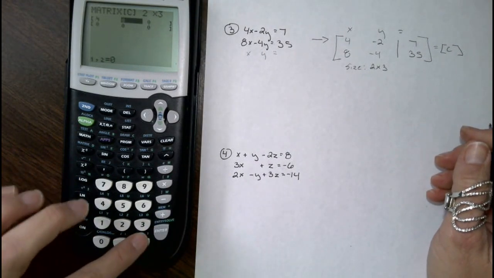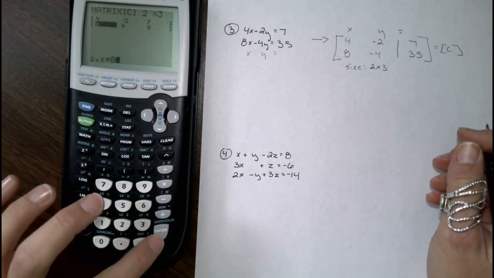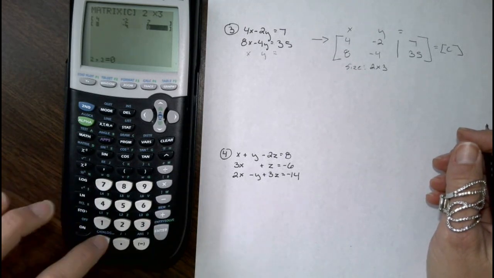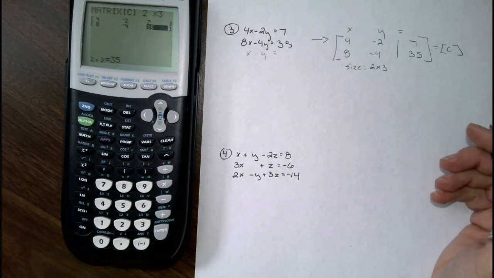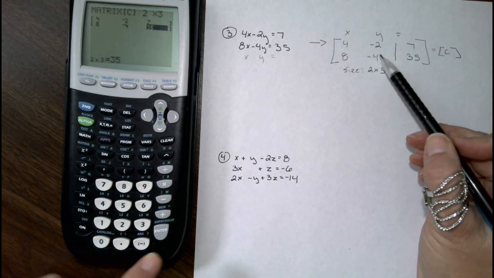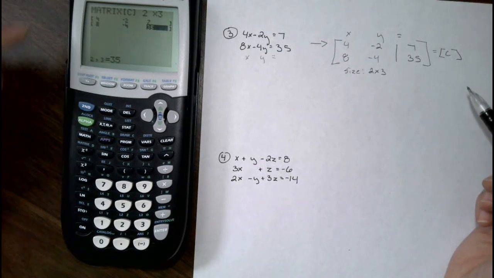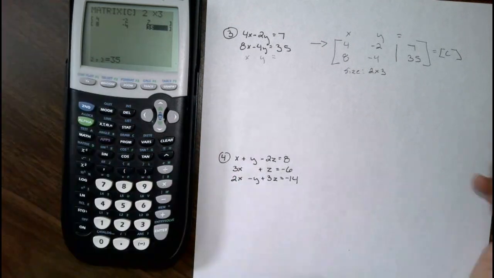4, negative 2, 7 is the first row. 8, negative 4, 35 is the second row. Again, make sure you're using the negative sign for those negative values and not the minus sign. And make sure you enter after each one. Okay, so we've entered after each one, so that is now in there.